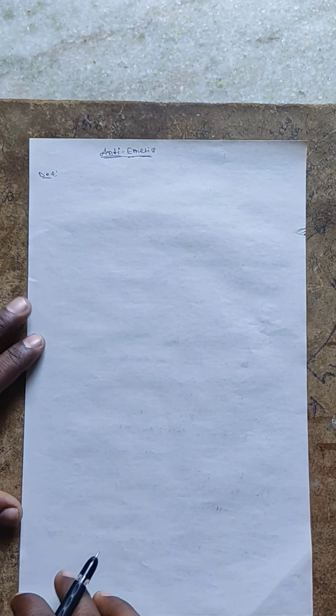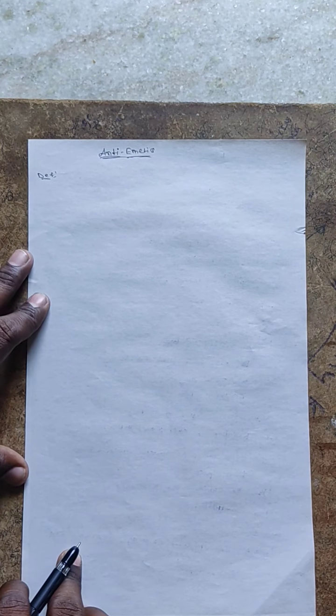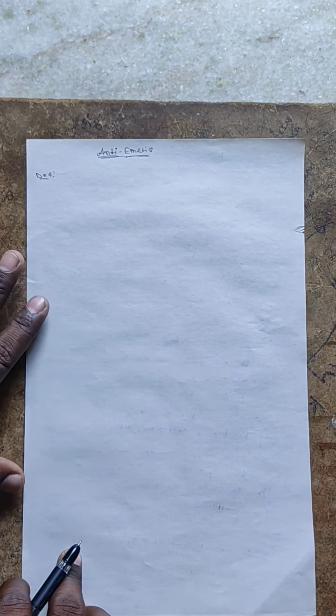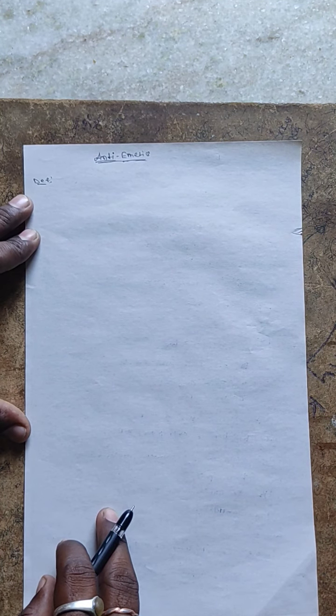Now we discuss anti-emetics. So, what are emetics? Emetics means the elimination of the unbound drug from our body. In simple definition, emesis is vomiting that occurs due to stimulation of the emetic center in the medulla oblongata. So, anti-emetics is exactly the opposite definition of emetics.